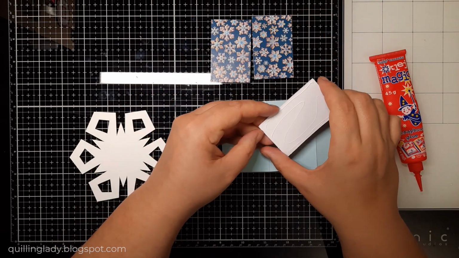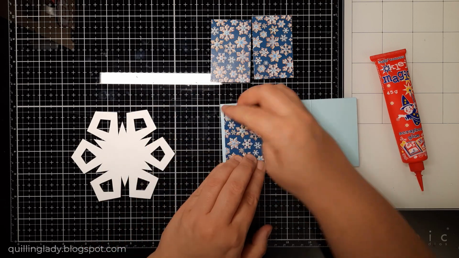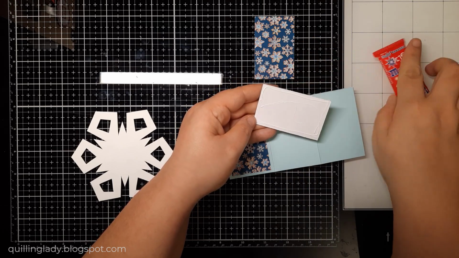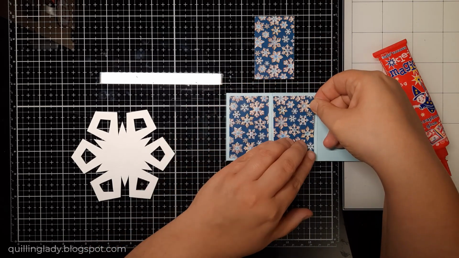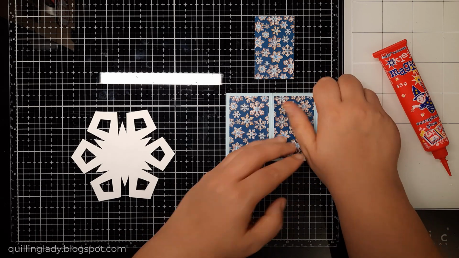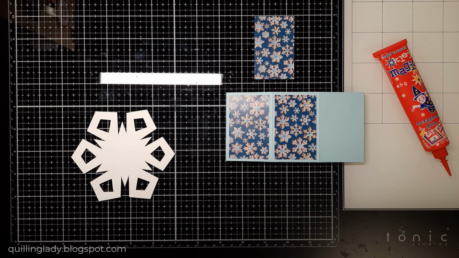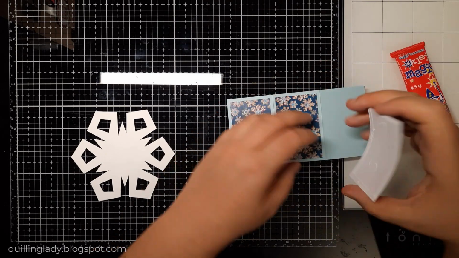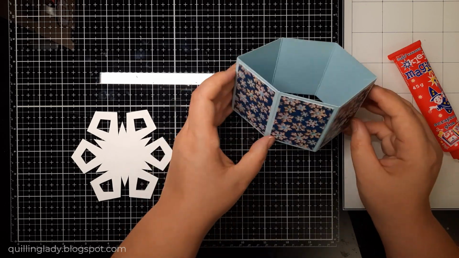and then the last thing we have to do is to create a mechanism. And the width is actually your choice. Because I've got that snowflake, I had to make it slightly narrower. And this is really, really cool. However, if you use any nesting dies or your trimmer to create your panel, the mechanism can be slightly wider.